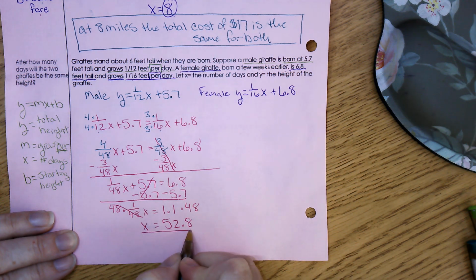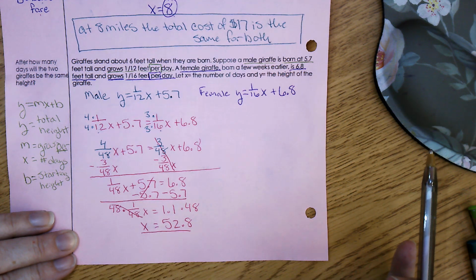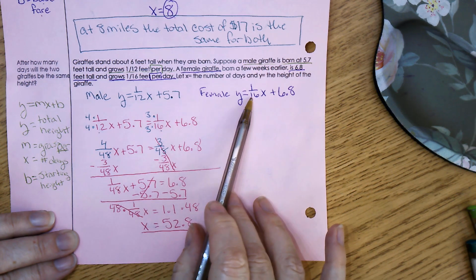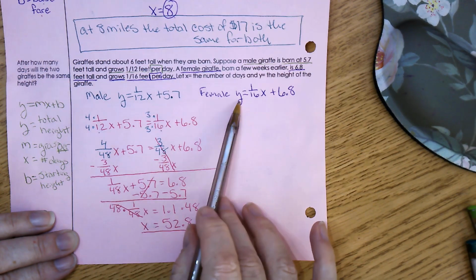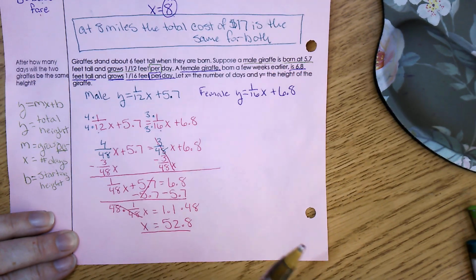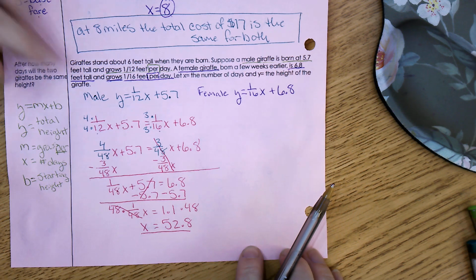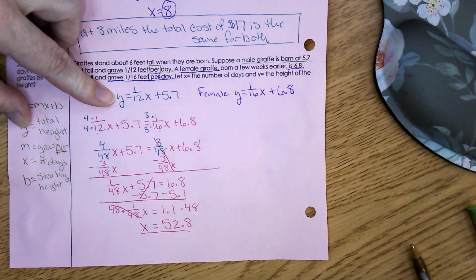Okay. We did all of that. We have found our x. Now we need to use either of our equations. You can use either the male equation or the female equation. The math will math the same at the end, okay? Does not matter. I always just usually choose my first equation, which happens to be the male equation.